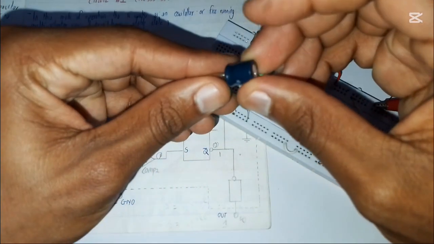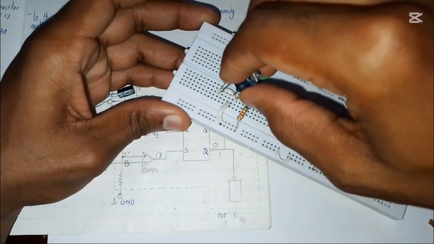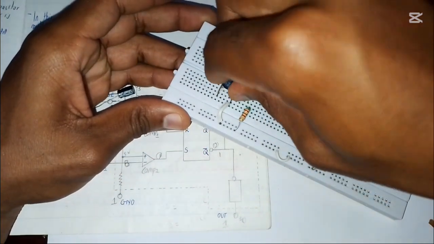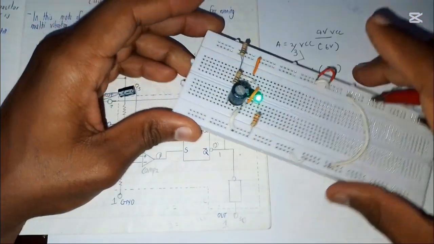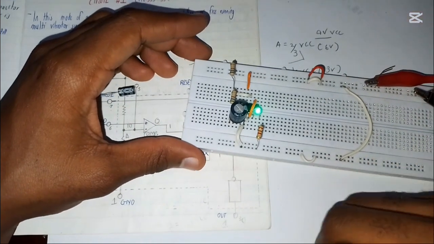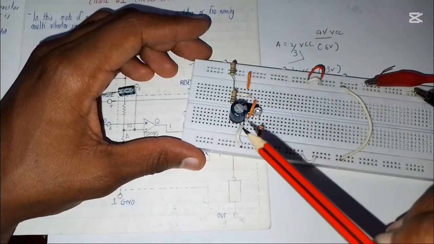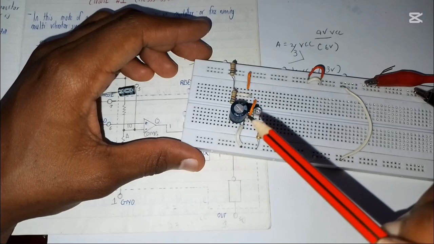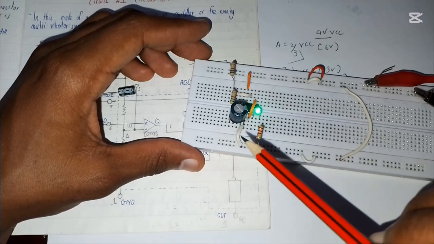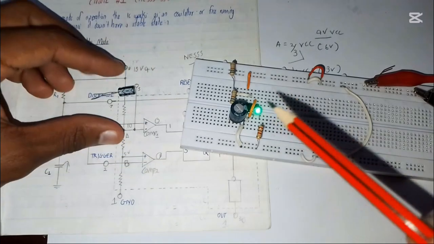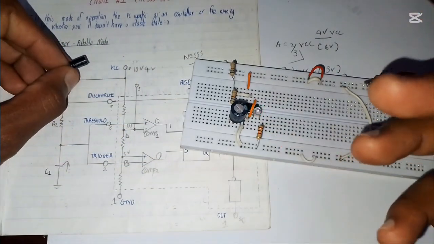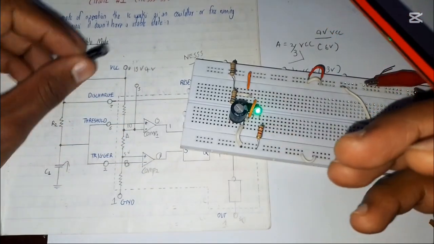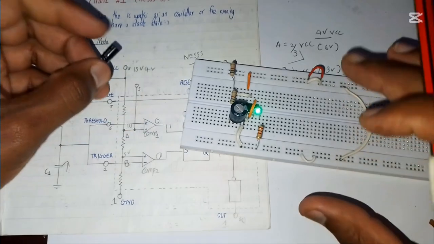So let's connect this. The 470 is on. You can see it takes a long time to charge. Once it's full, it goes off, then it turns on. The pulse is on and off quite slowly compared to the 100 microfarad.